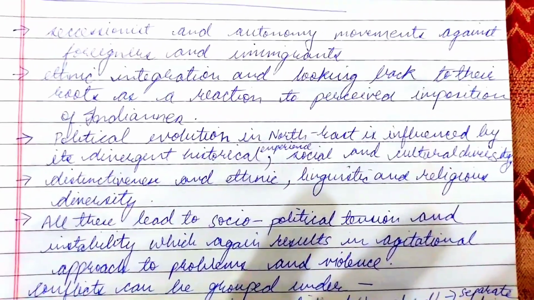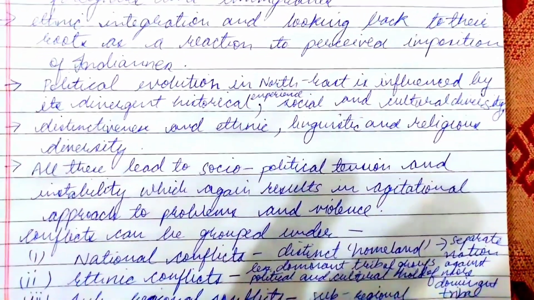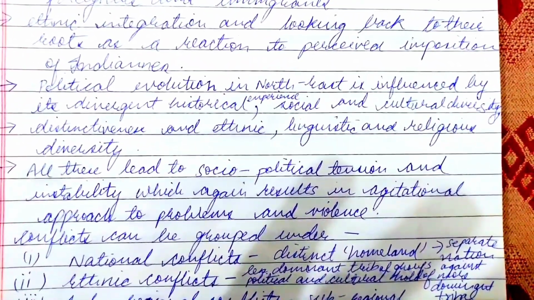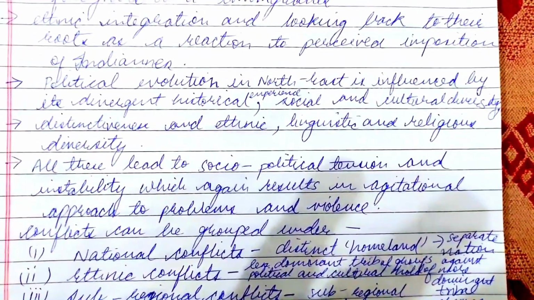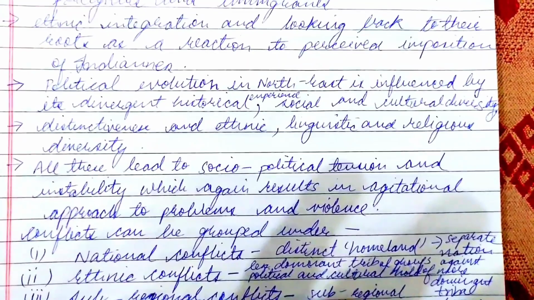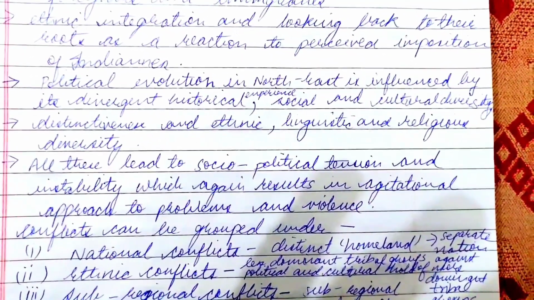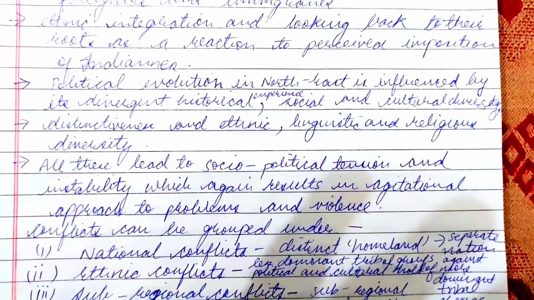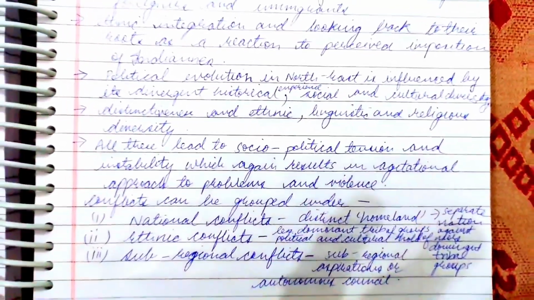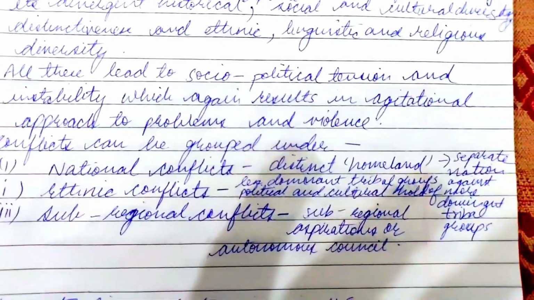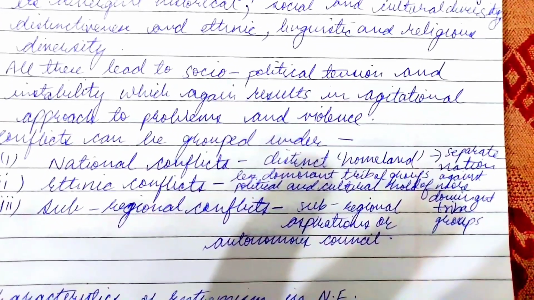Then political evolution in the Northeast is influenced by its divergent historical experience, social and cultural diversity, distinctiveness, and ethnic, linguistic, and religious diversity. All these lead to socio-political tensions and instability, which again result in an agitational approach to problems and violence against the government. So conflicts can be grouped under national conflicts, like a distinct homeland.